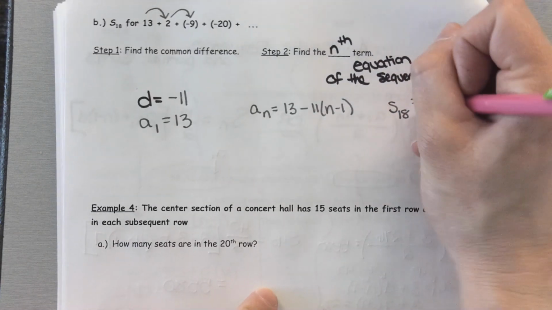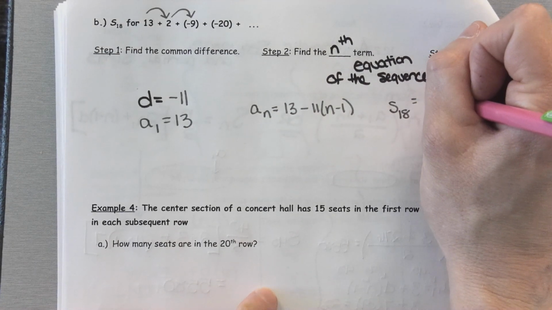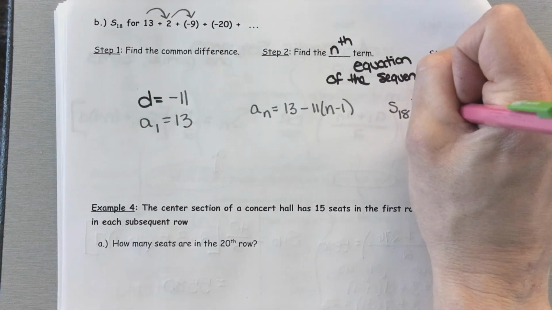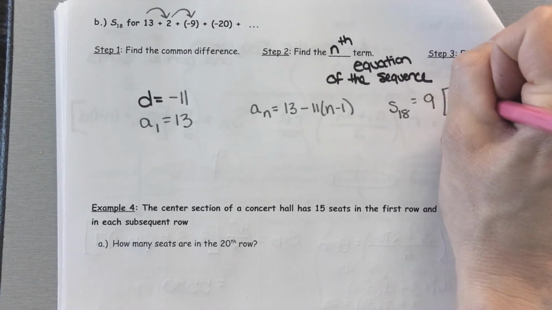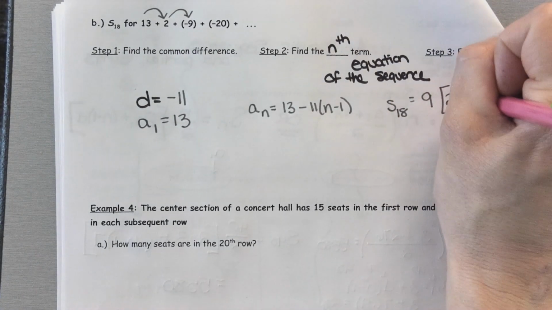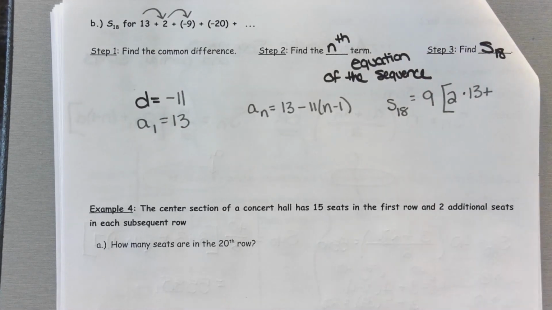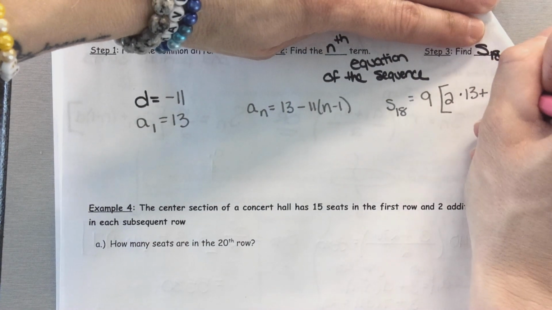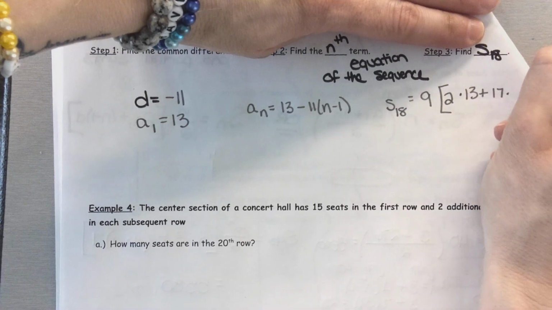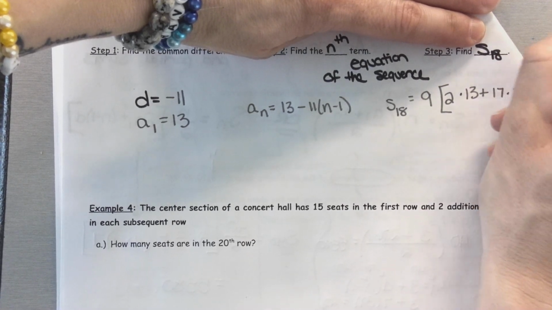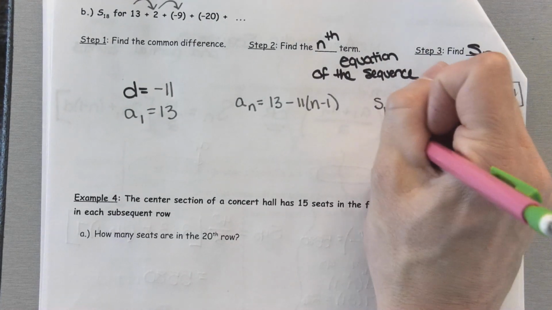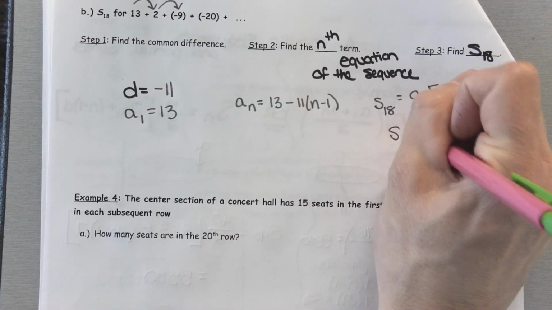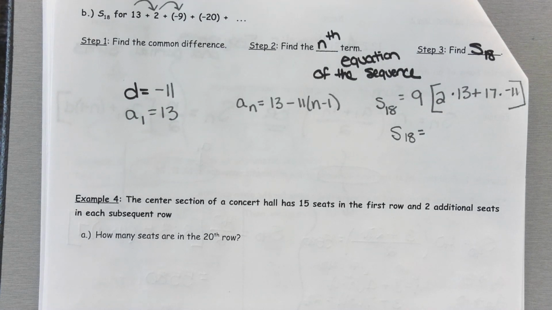Here we go. N divided by 2. So if I'm going to 18, n divided by 2 is 9. The 2 is part of the equation, times a sub 1 plus n minus 1. What's n minus 1 in this case? 17 times the constant difference, which is negative 11. So again, kind of simplify as much as you can with each step. Get your final answer. Tell me what you get.